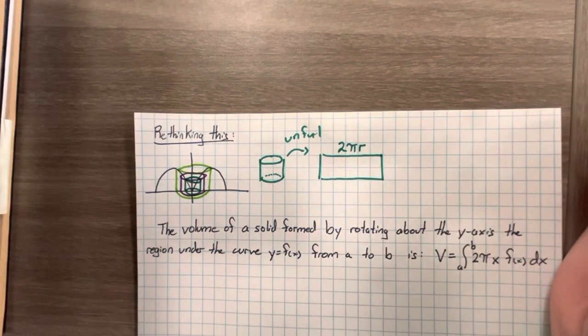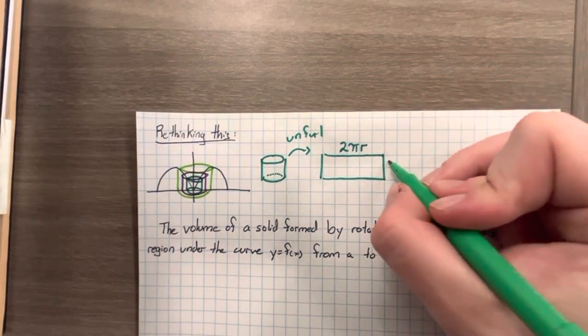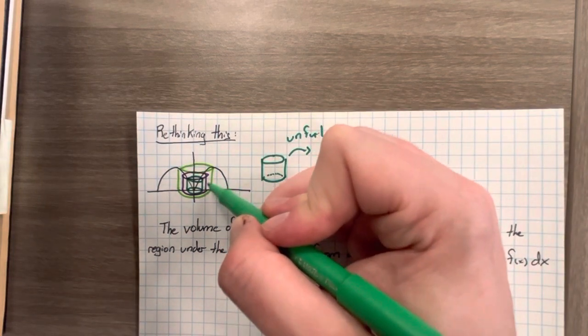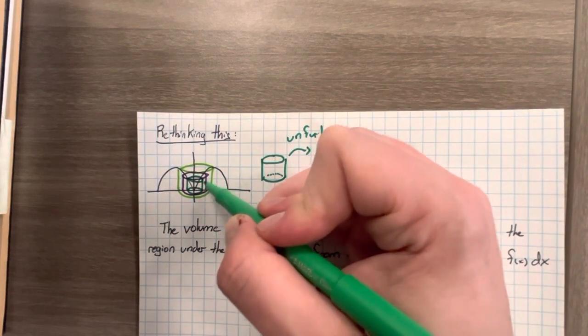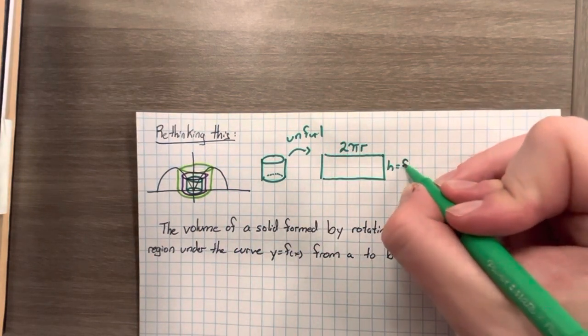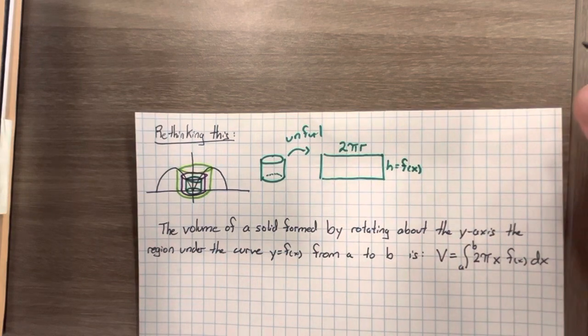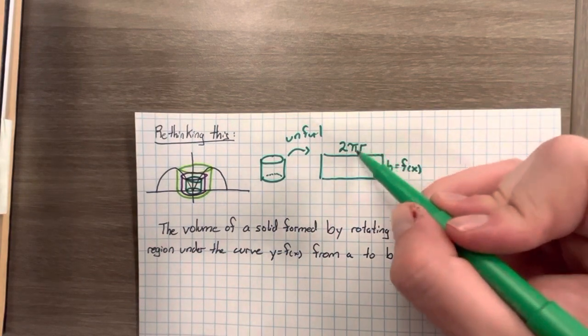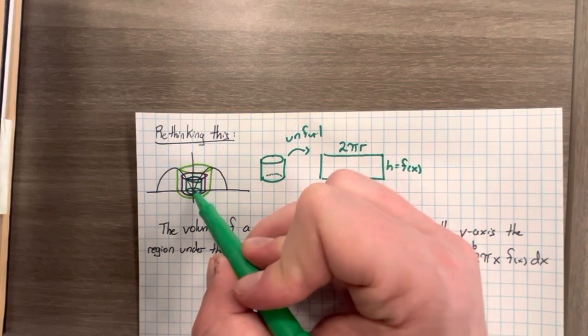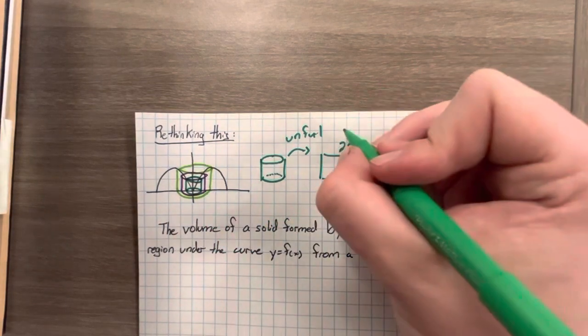It's 2 pi r. And the height here is normally just h. But if you look at all these, the height, represented by the dark green, the purple, and the light green, is just the height of the function. So it's literally, what is our function here? And the radius, since we're just around the y-axis, is just what x value you're at.